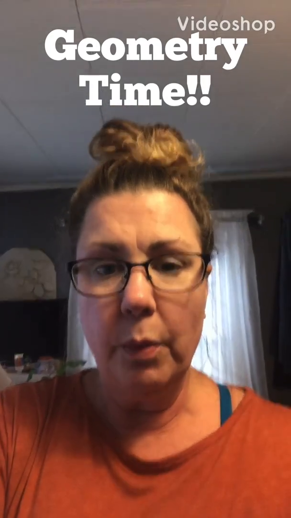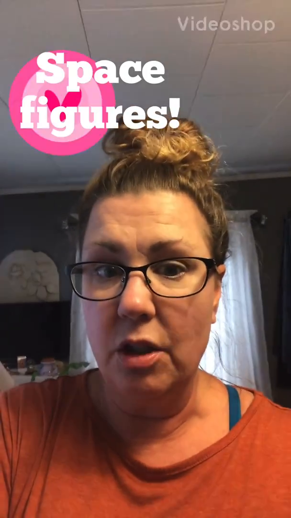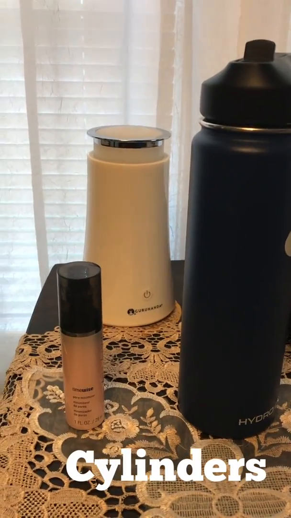Hey guys, so if we were in math right now, we would be doing geometry, which means shapes, either flat shapes like squares, rectangles, triangles, circles, or three-dimensional shapes. So I thought we'd take a little tour around the house and see what we could find. Sound good? Do you know what these are?